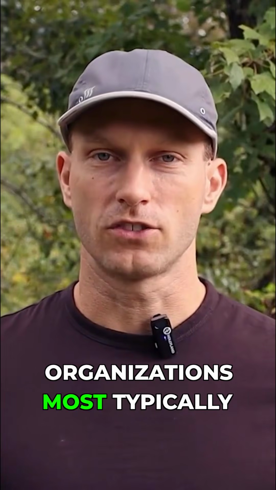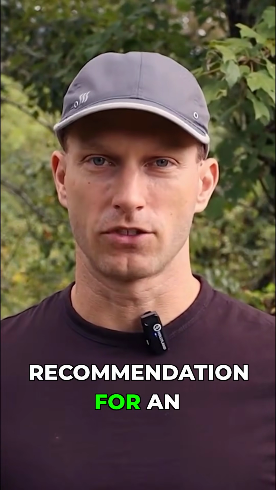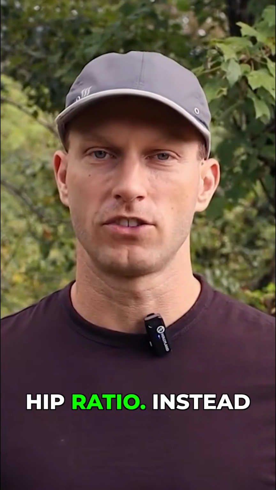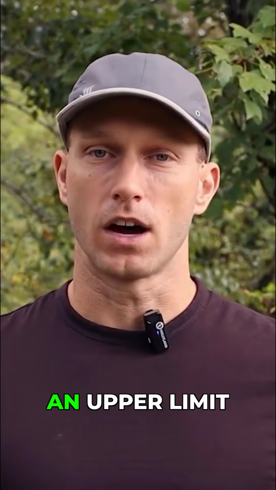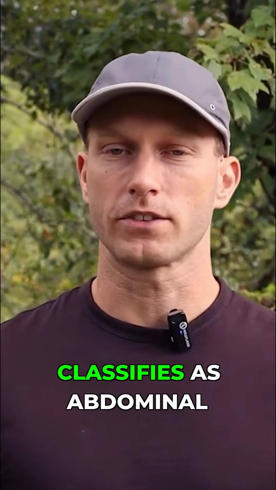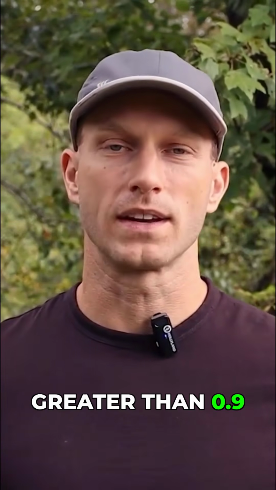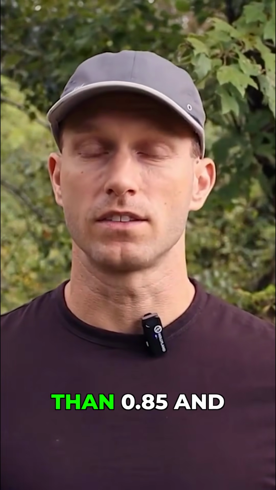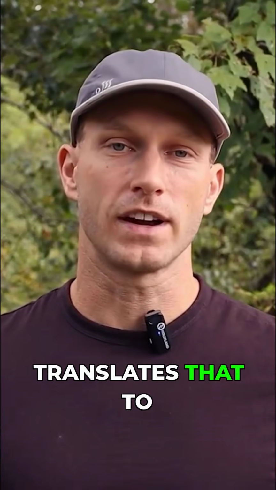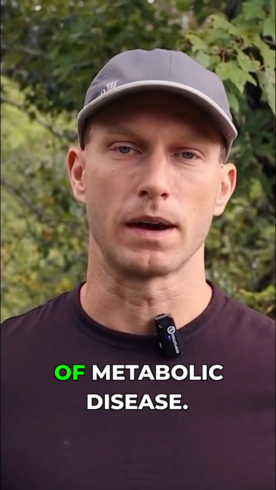Now, most organizations typically don't have a recommendation for an ideal waist to hip ratio. Instead, what they do is they have an upper limit on waist to hip ratio that classifies as abdominal obesity. And for men, that's anything greater than 0.9, and for women, that's anything greater than 0.85. And that translates to an increased risk of metabolic disease.